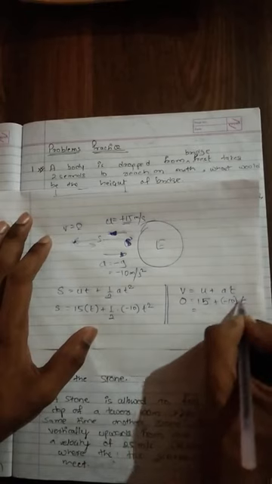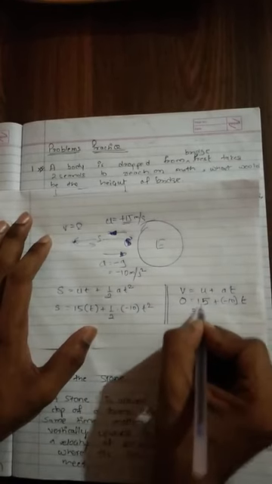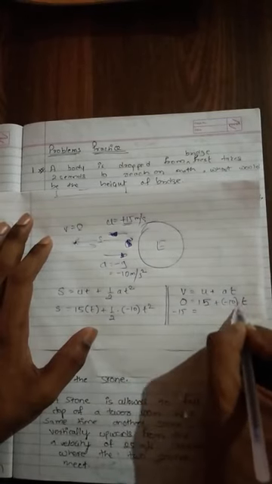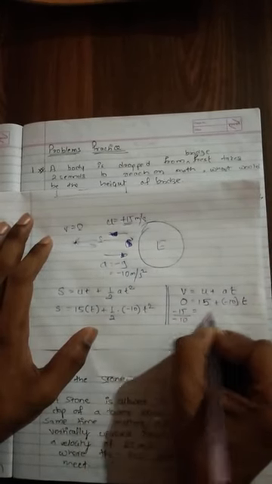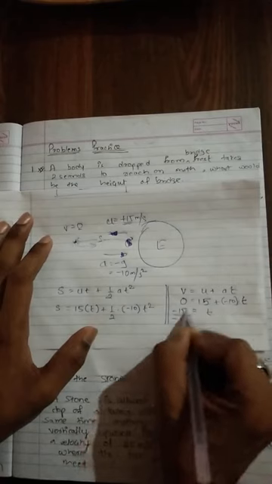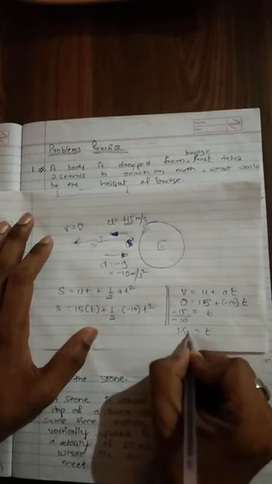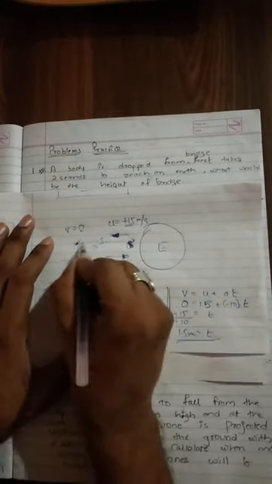Now when it equates to 0, at what time? We have to rearrange for this. So 15 here becomes minus 15, and 10, which is multiplying, becomes dividing. So t should be such that the value comes to 0, t equals 1.5 seconds. That means at 1.5 seconds its velocity is 0.